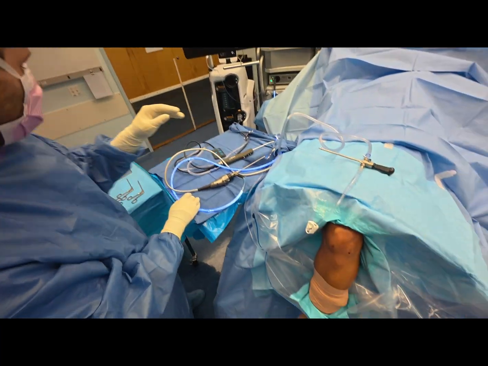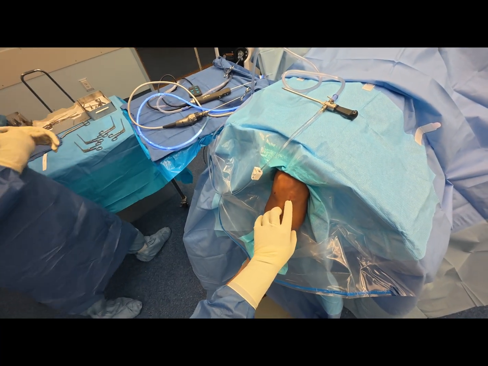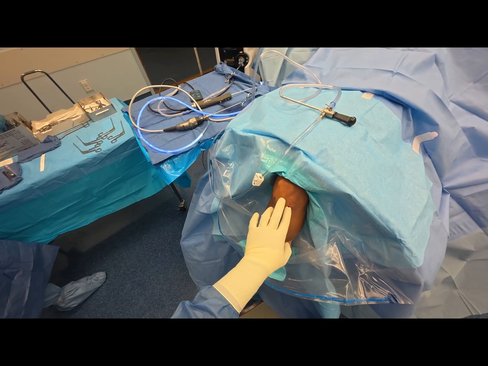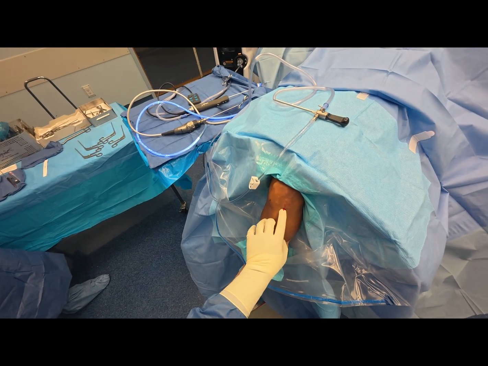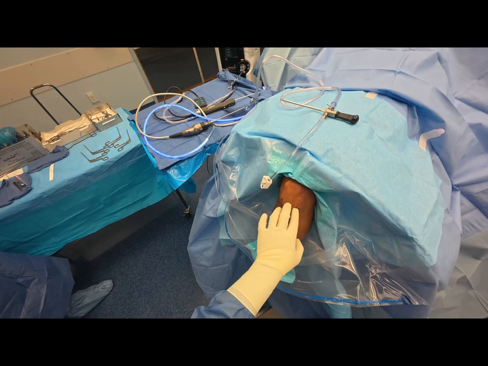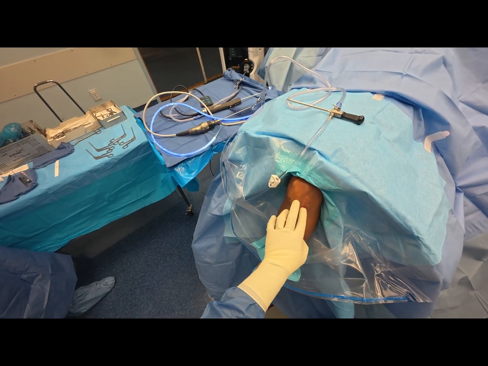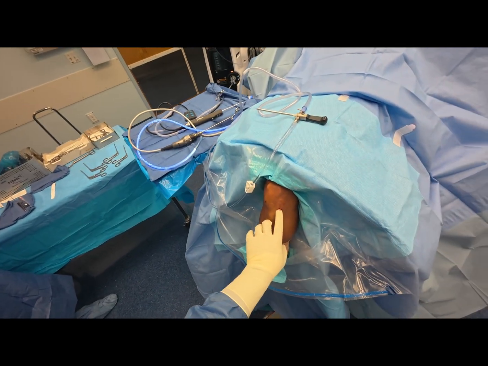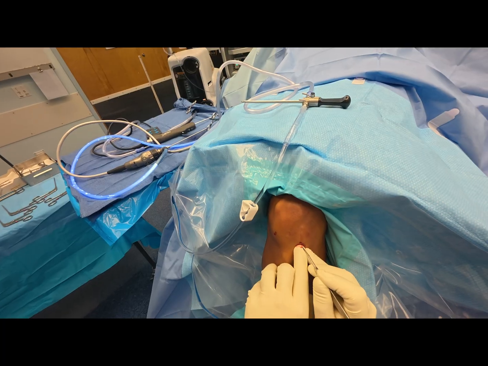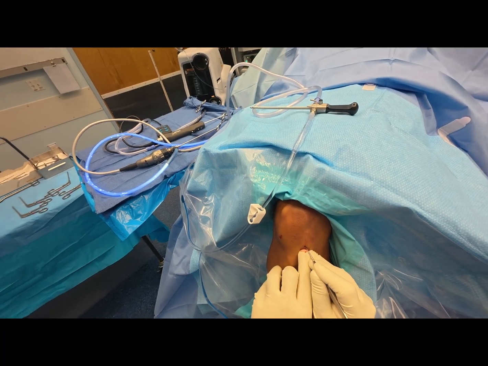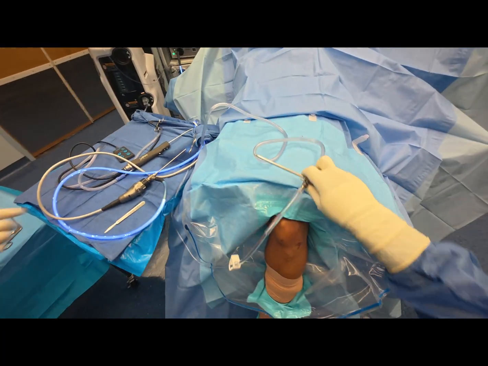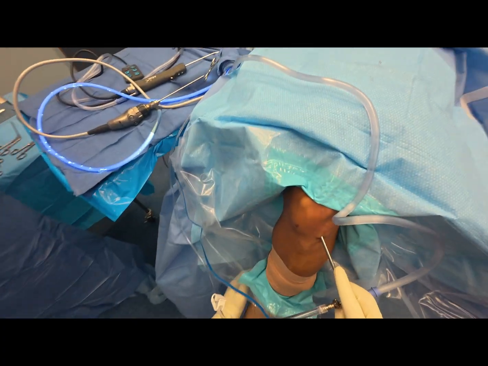Sometimes it's hard to assess on an MRI after arthroscopy whether or not there's a tear, because it's hard to contrast the findings with post-surgical changes. So here we're going to make an incision starting again at the level of the joint line. Go into the knee.